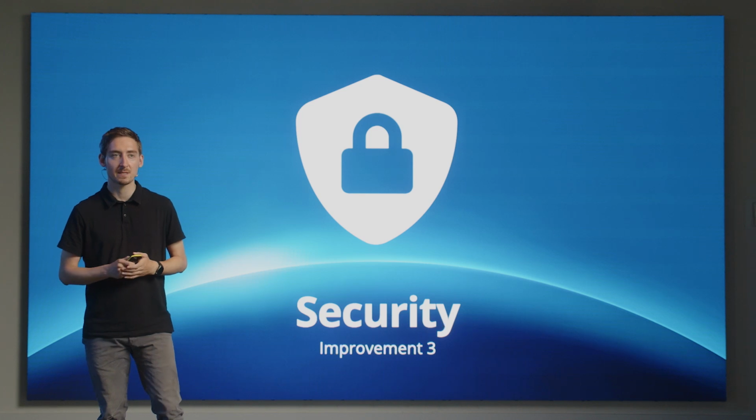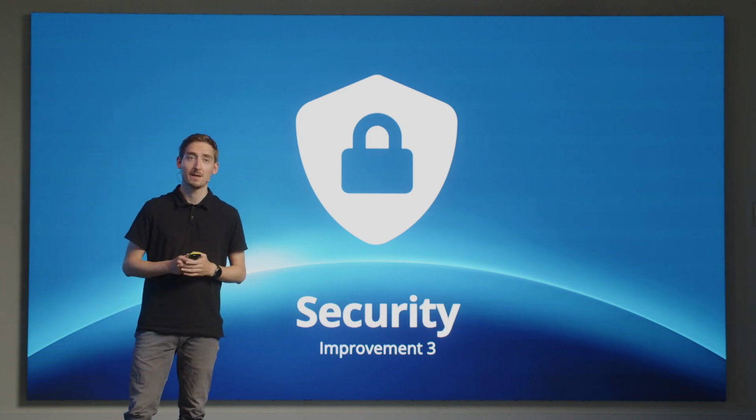One thing every single one of our customers cares about deeply is keeping their data secure. We work on security with every release. Today, we have some key improvements I want to talk about.